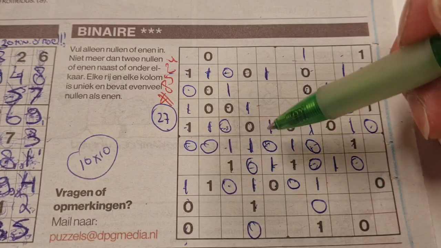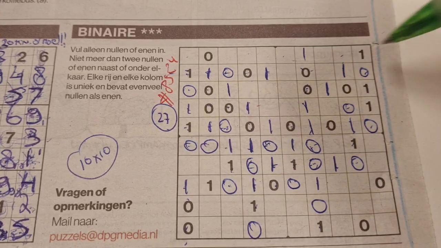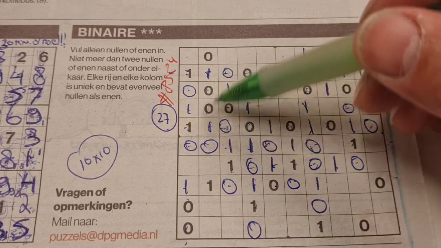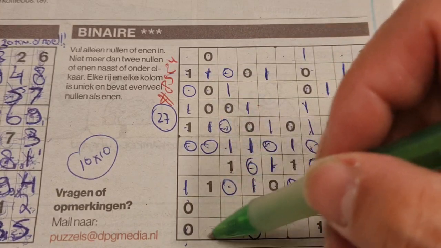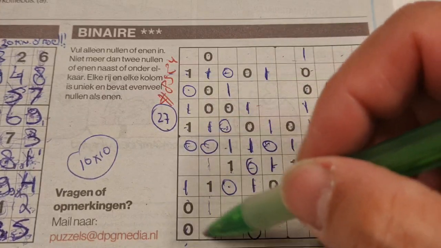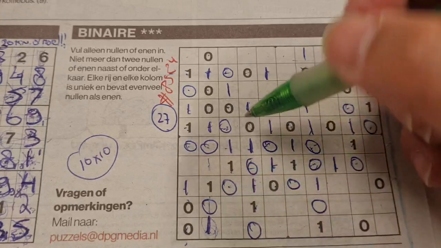1, 2, 3. Come on. I need to compare, I think. Well, we have here 1, 2, 3, 4 O's. If I place number 5 there, then we have 3 ones in a row in this column. Not allowed, one of the rules, so this can be no. This should be a 1. Between the ones comes an O.